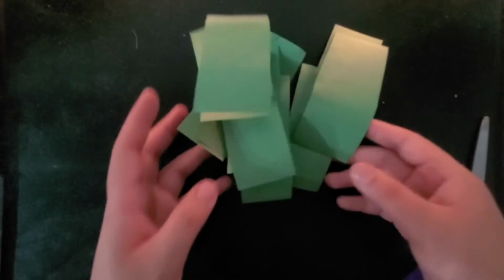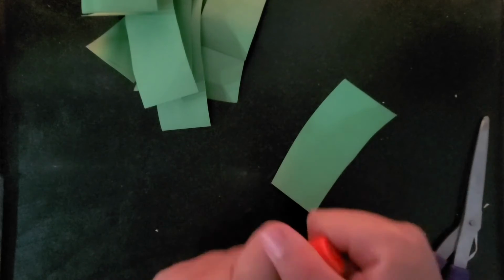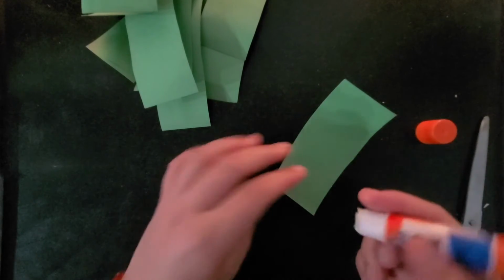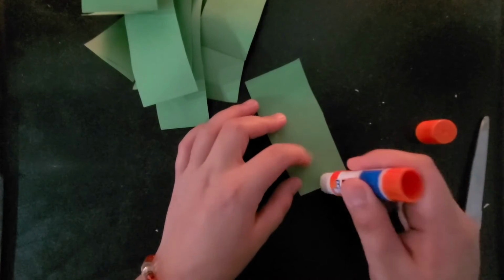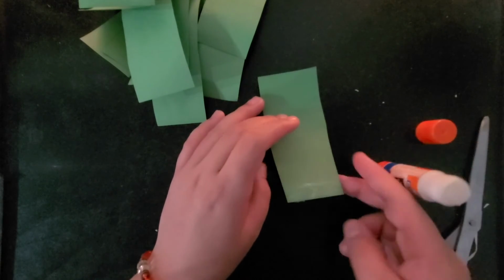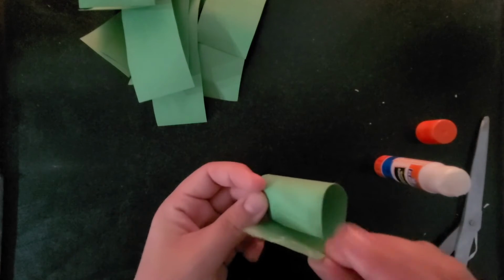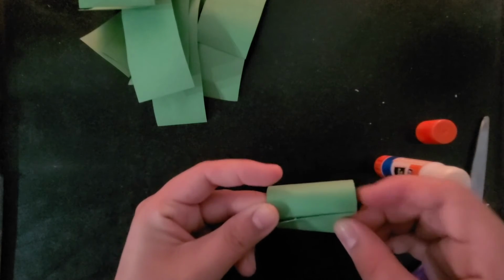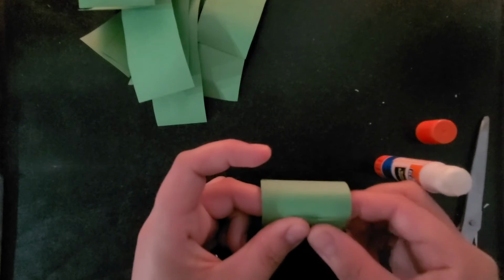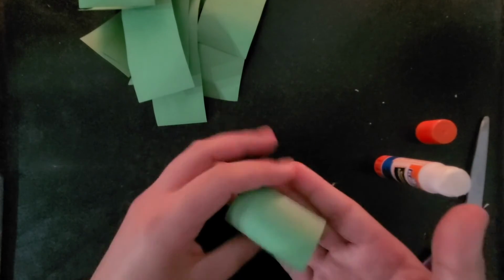Now that we have our little strips, what we're going to be doing is getting our glue stick, putting some glue at the bottom of one of the rectangles, like so. Put plenty, don't put too much though. We're going to be getting this and grabbing the other end and pasting it together, creating a little roll. And there you have it, a nice circular roll.